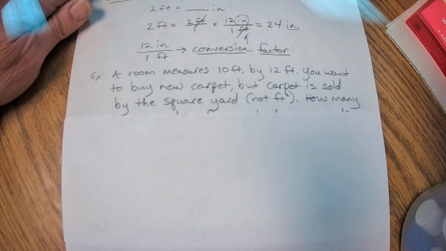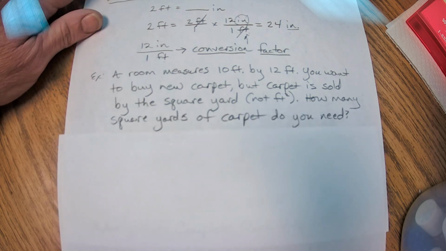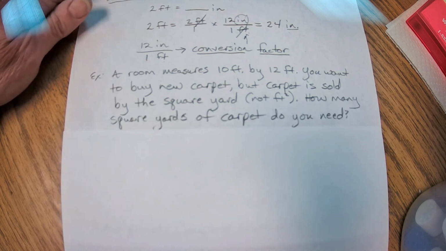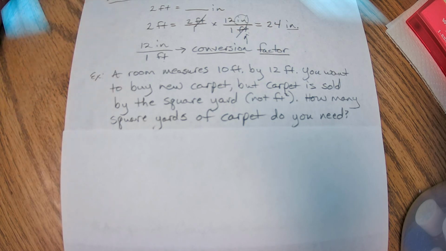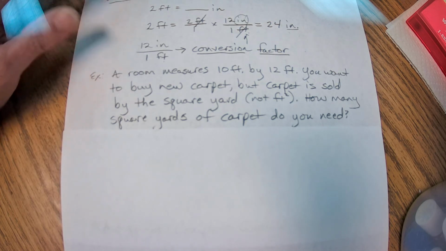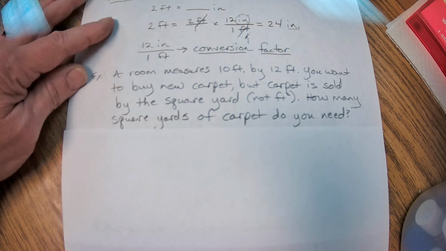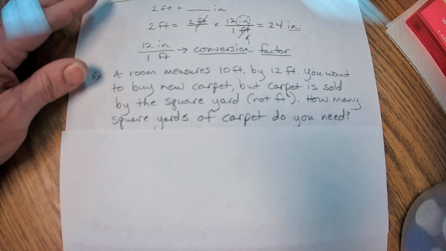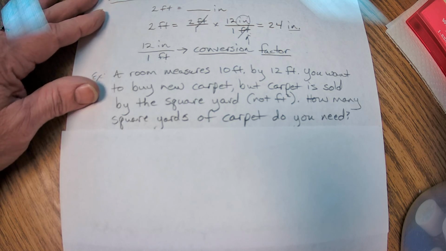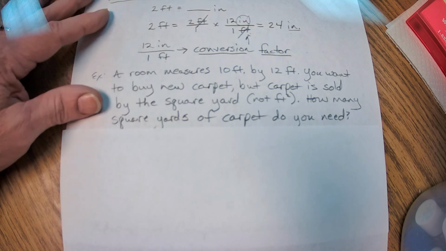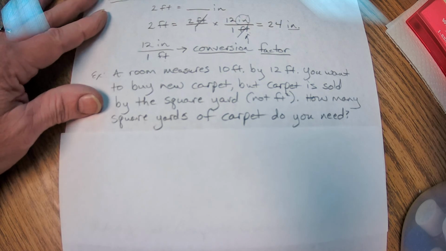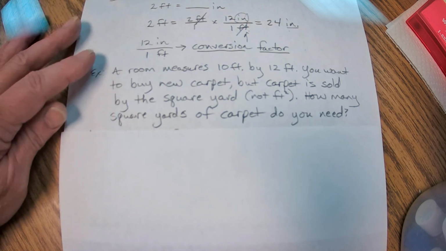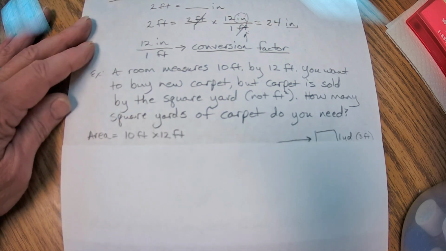So here's an example that, guaranteed, you're going to run into in your real life as an adult. Let's say you have a room that measures 10 feet by 12 feet and you want to buy new carpet. But carpet is not sold by square feet, it's sold by the square yard. And so you want to know how many square yards of carpet you're going to need so you can figure out how much it's going to cost you.